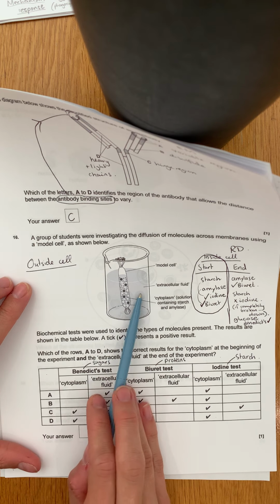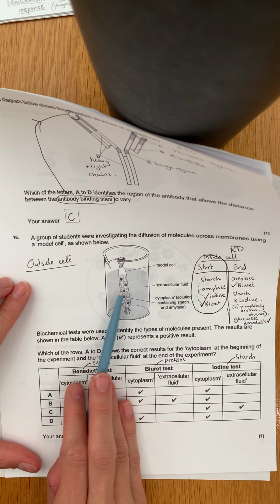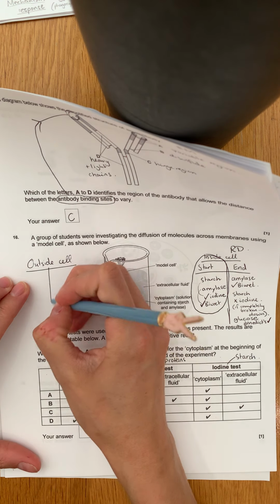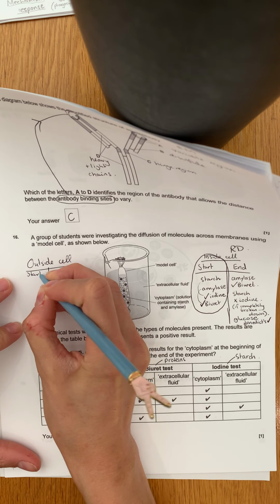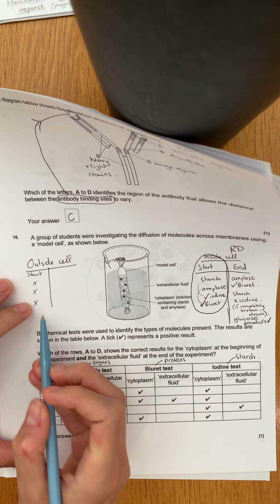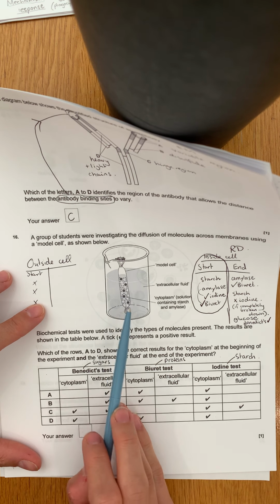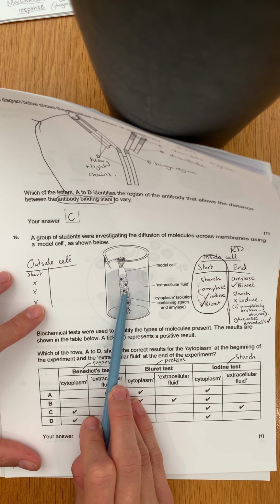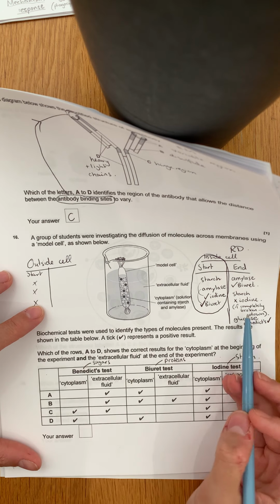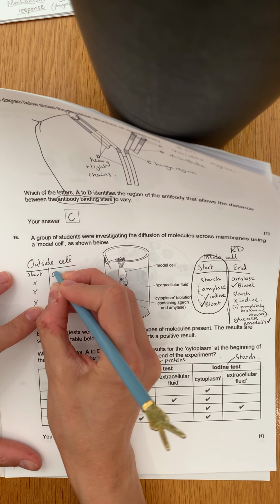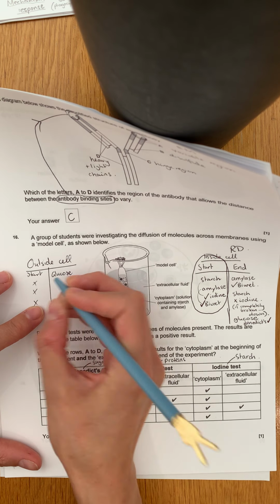Assuming we've got none of these in the beginning, at the end, so nothing, in the end, we're going to expect to have seen our glucose molecules diffuse out, so we should get a positive Benedict's.